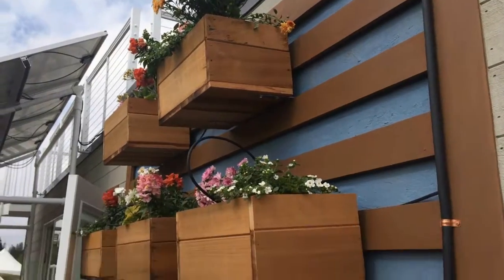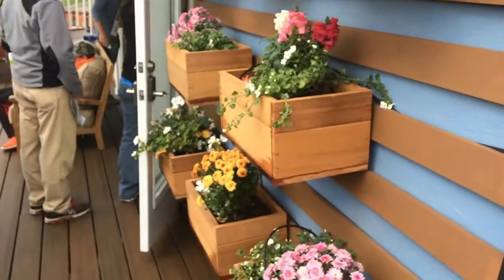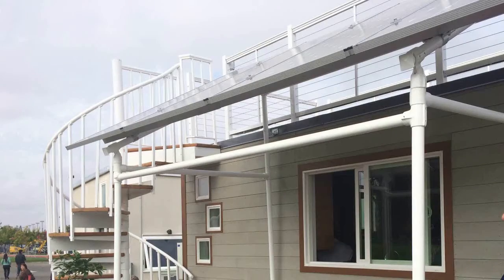We have 8 345-watt solar panels that feed into saltwater batteries, which are the most sustainable on the market. And those can power the house for about a day and a half if we were to be completely off-grid and producing no energy. We decided we didn't want to have a loft inside, but we needed a way to get that double-use space, so we had high ceilings and we put a balcony on top.